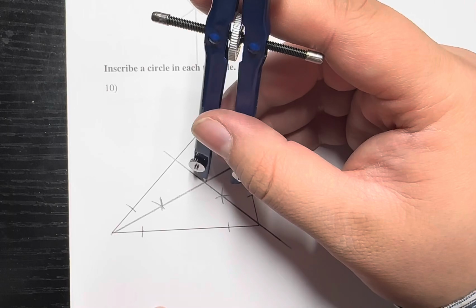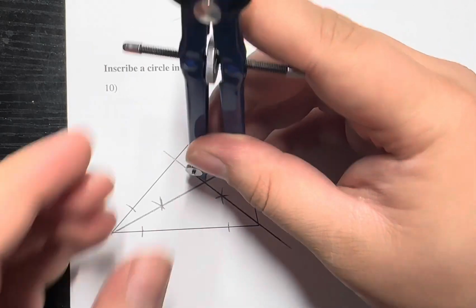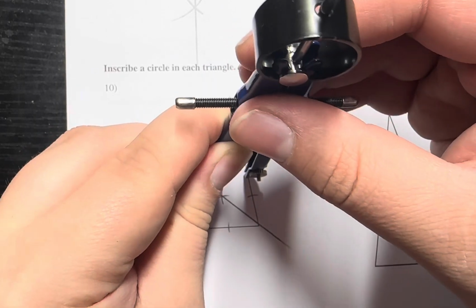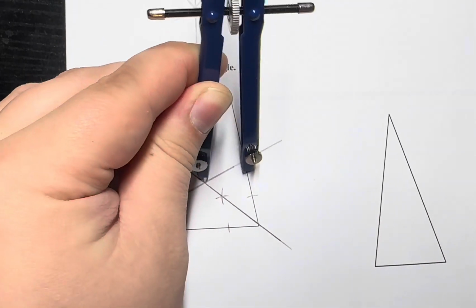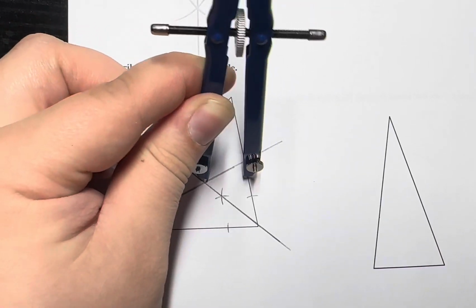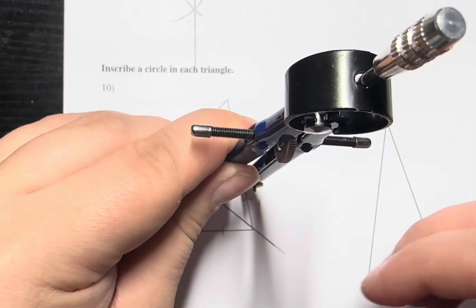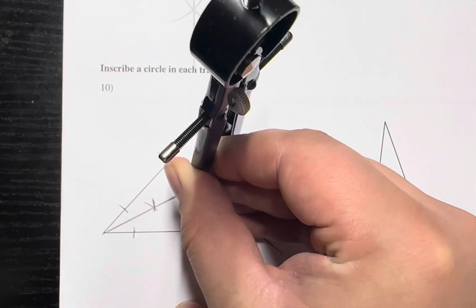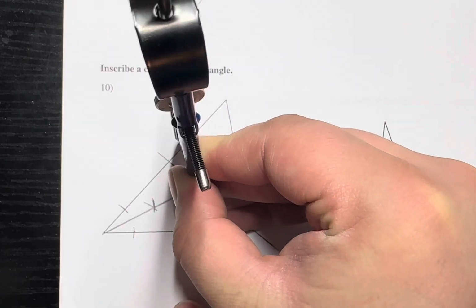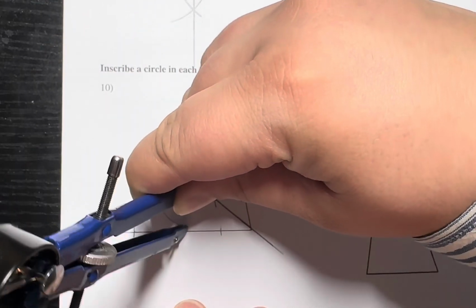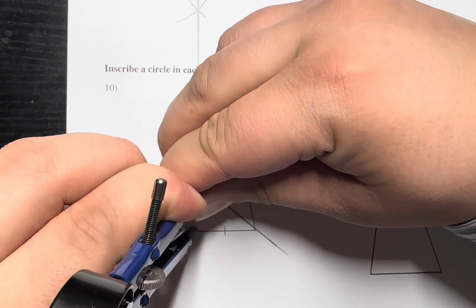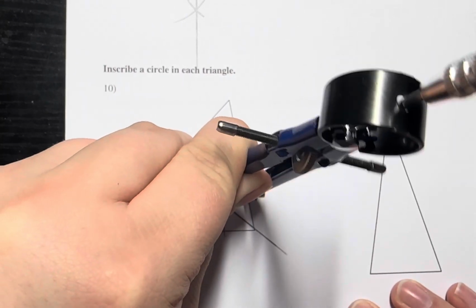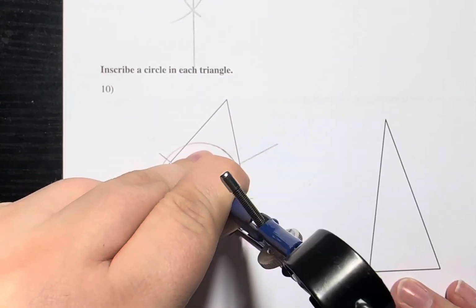So I'm going to put my pointy end on the center there, and I'm going to make this go out and touch the side of my triangle right there. So I'm going from the center and touching the side there. And now I'm just going to draw a circle, and it should touch each side just once without passing if you draw your line straight. Again, I said I didn't draw that first line very straight, so mine's not going to end up being perfect here, but it should look pretty good.